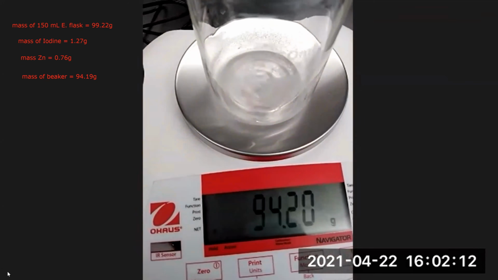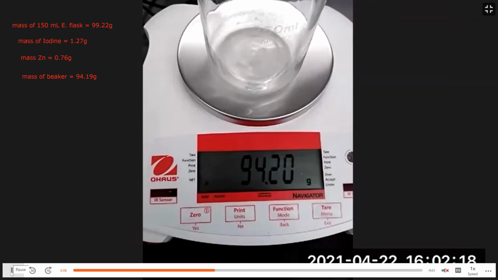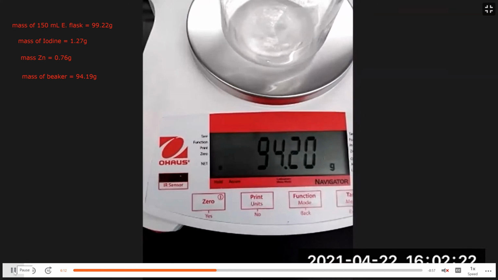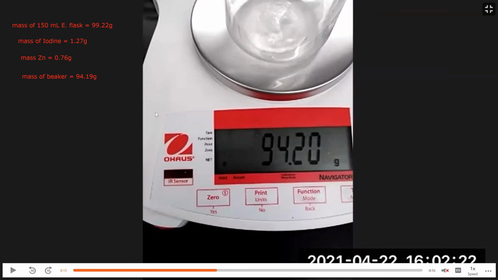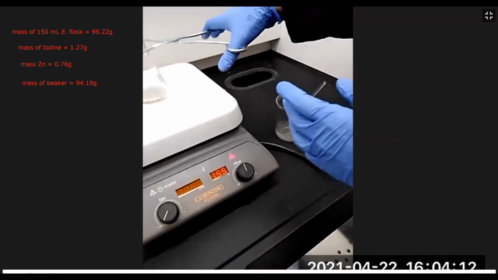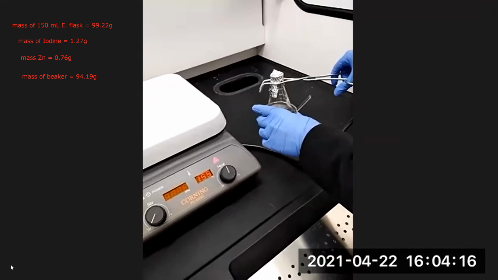Now we're going to take this beaker, pour the methanol solution into it, and then evaporate off the methanol and get our product. So here we are pouring the solution into the beaker.